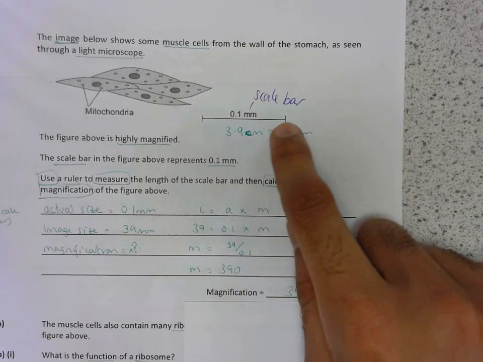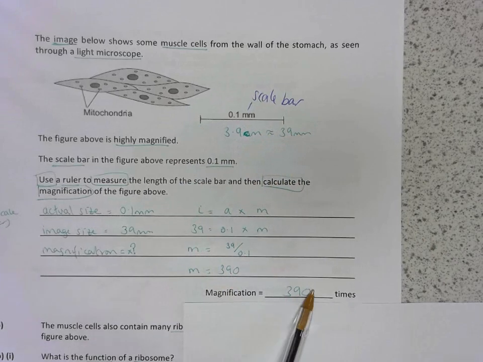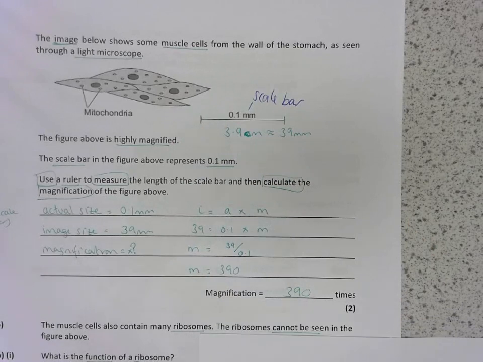If you had measured this to be 4 centimeters, then that's not a problem. You're allowed that small margin of error. So if your answer was 400, you can also give yourselves 2 marks.